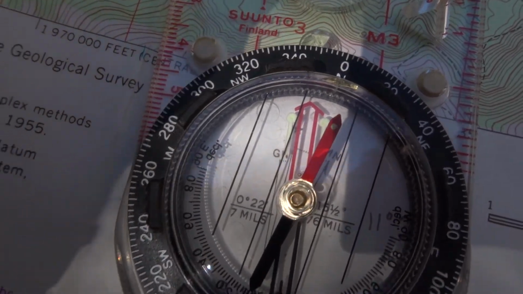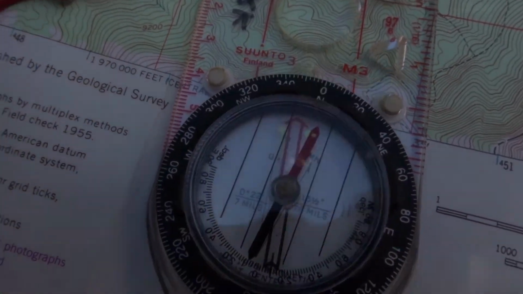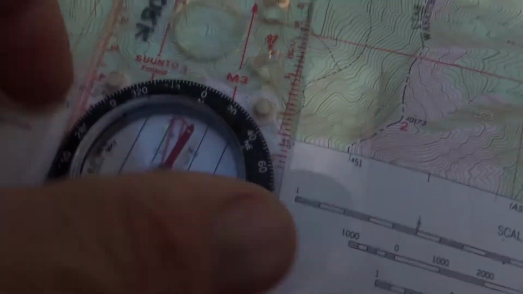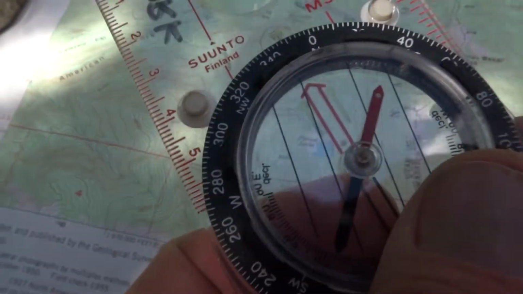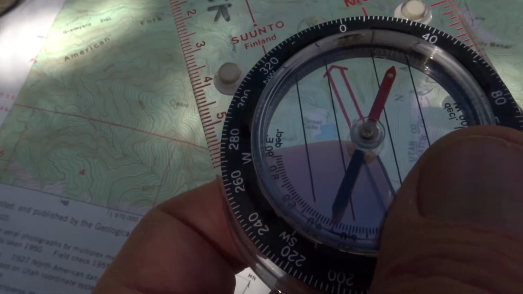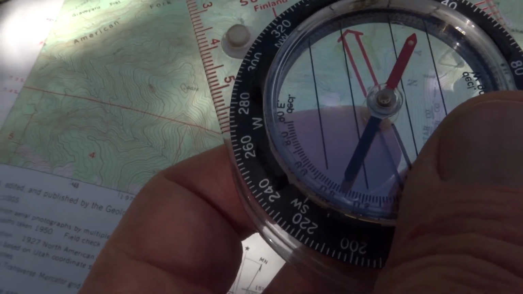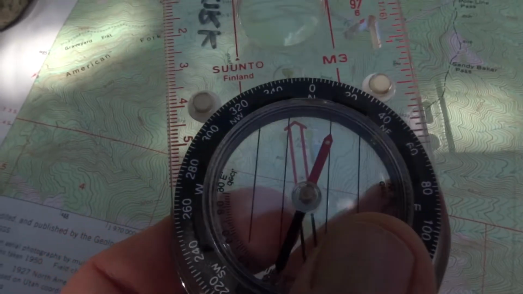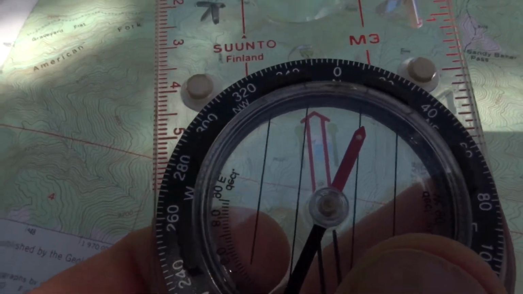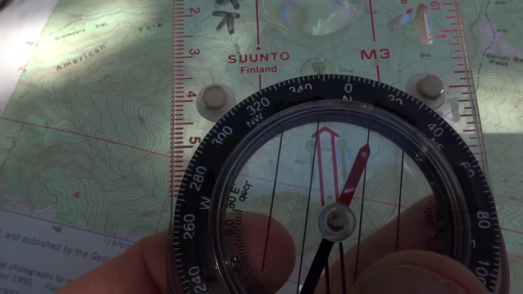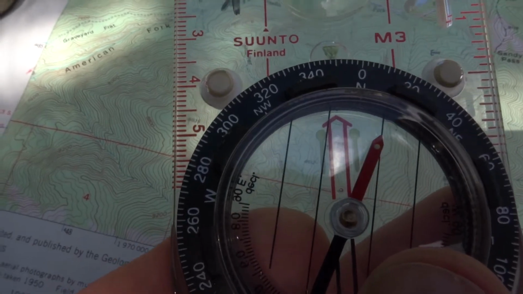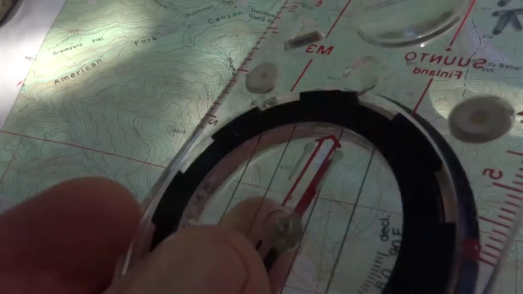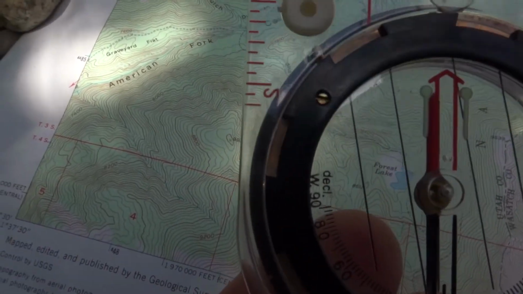So that's one way. And the other way is to do it mathematically. And every time you take a bearing out here on the map or in the field, depending on whether you're going from the field to the map or the map to the field, you either add or subtract 11 degrees. So you can do it at the map, which I'm teaching. You can do it mathematically, adding and subtracting, or you can do it with a compass that is adjustable.